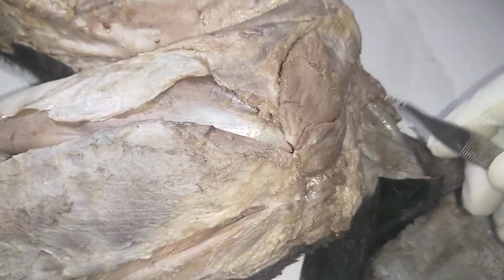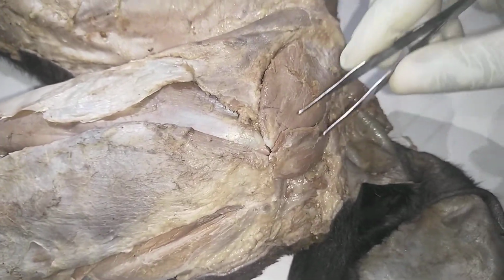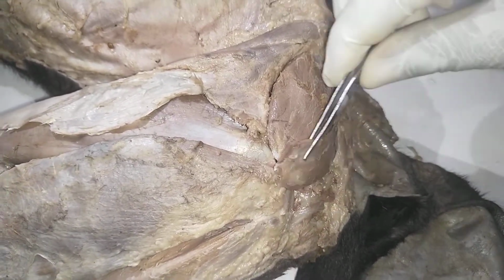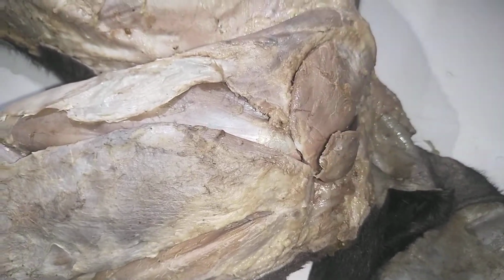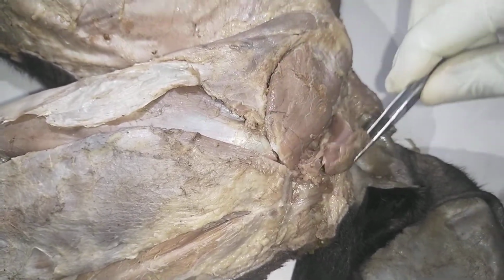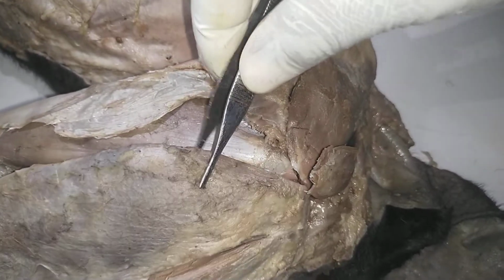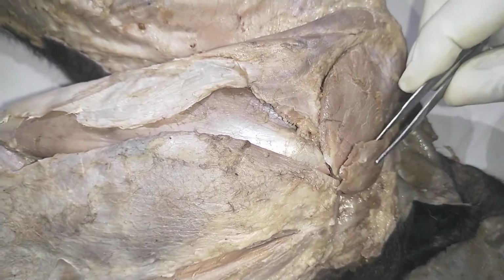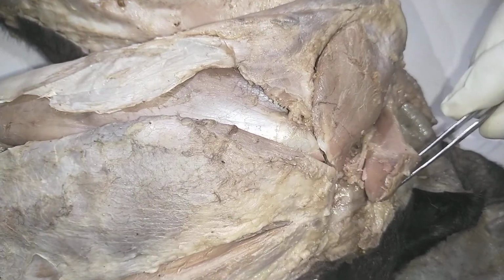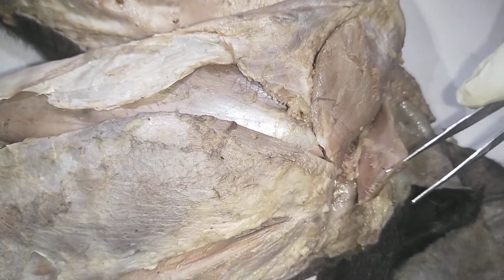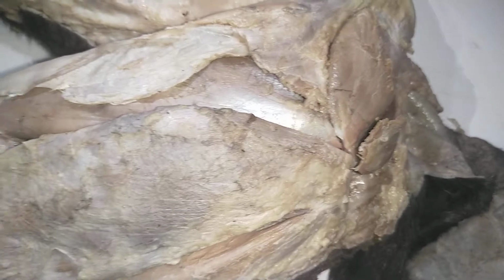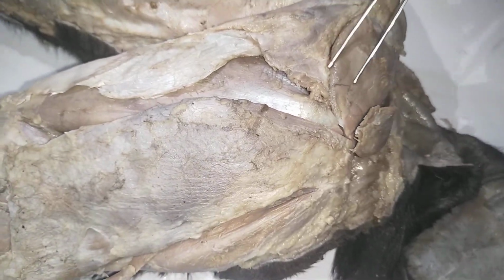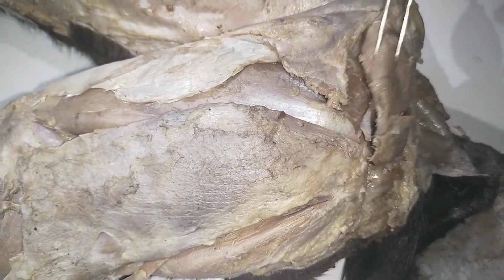I repeat, in canine, the superficial gluteal is a separate muscle, but in pigs and ruminants, the superficial gluteal is fused with the biceps femoris to form the muscle called gluteobiceps. So in this case, we just have the superficial gluteal, and then the second muscle is the middle gluteal.